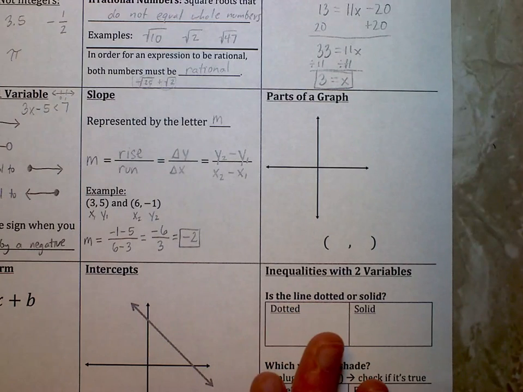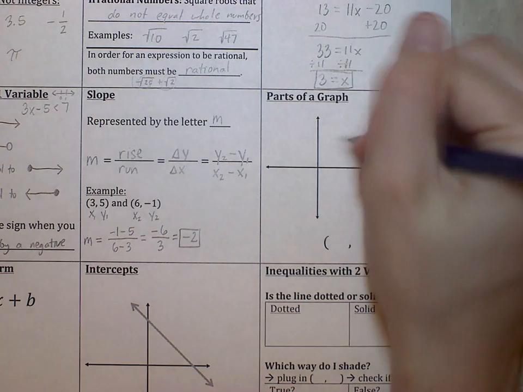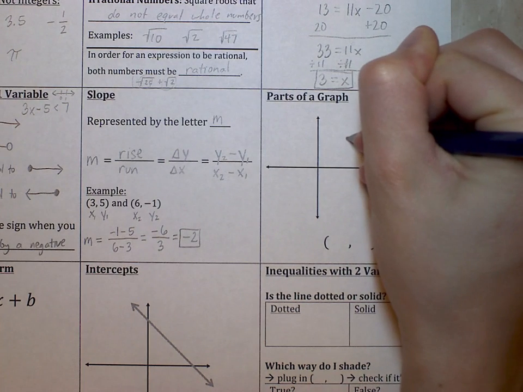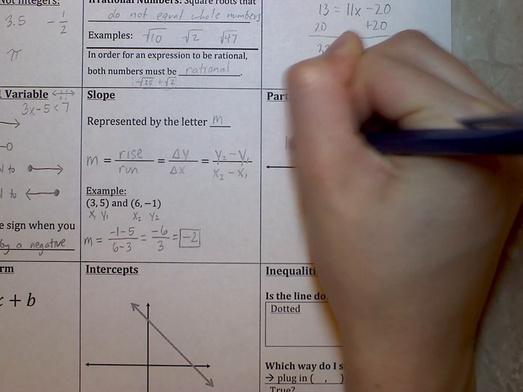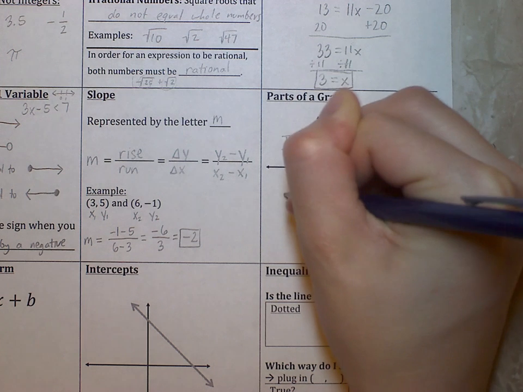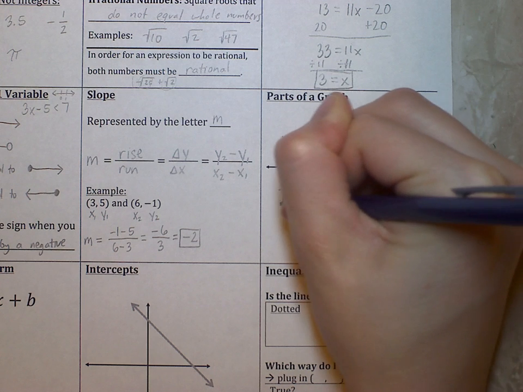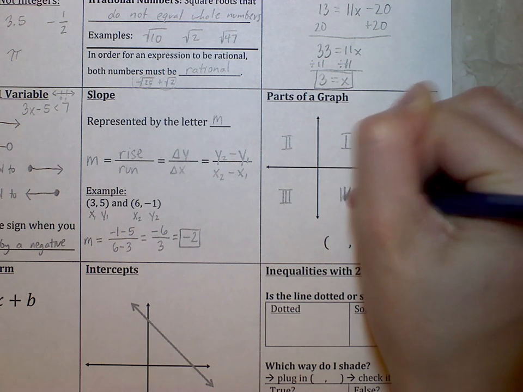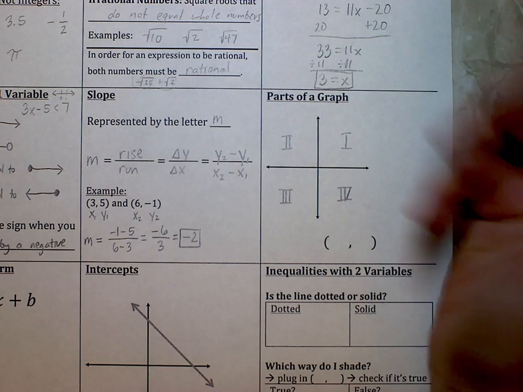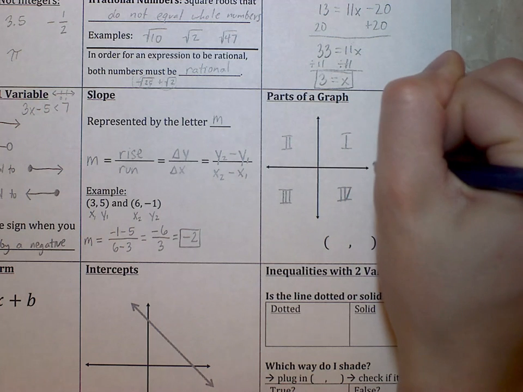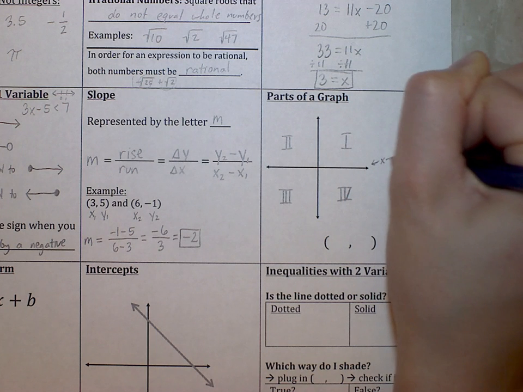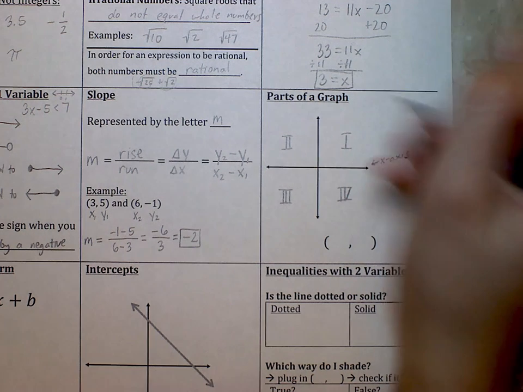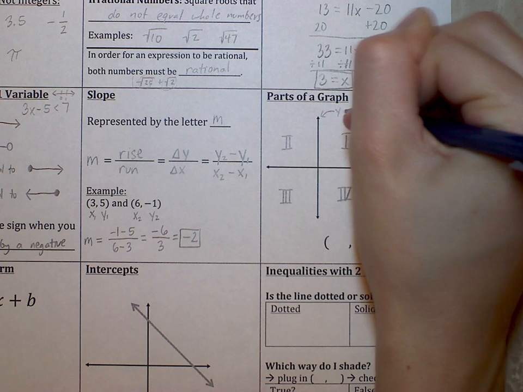Parts of a graph. A graph has 4 quadrants. This is quadrant 1, quadrant 2, quadrant 3, and quadrant 4. And those 4 quadrants are created by the 2 axes. This is the x-axis and the y-axis.